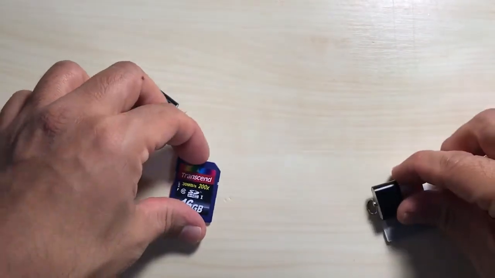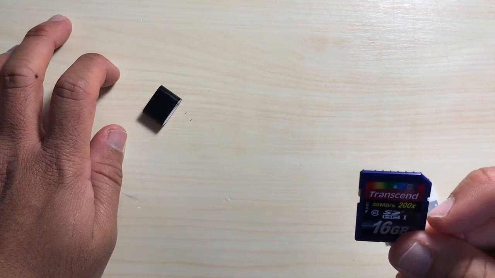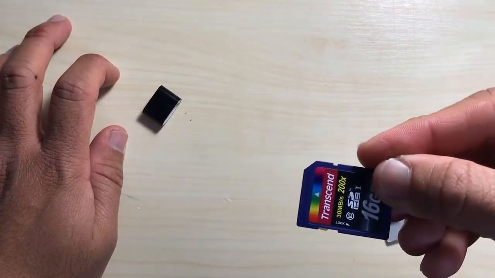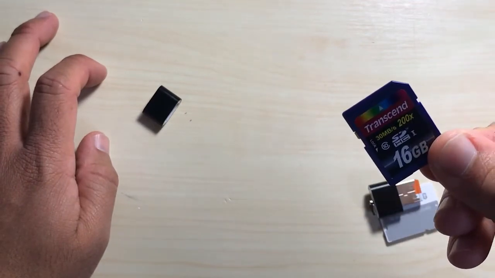Of course, for the full-size SD card, if you have an SD card reader in your laptop or PC, you just insert this into the slot and you'll be able to access this full-size SD card.